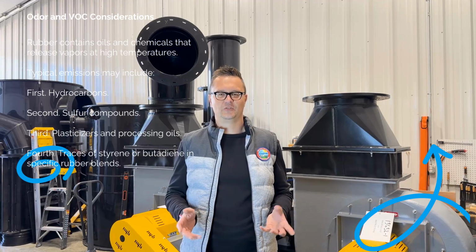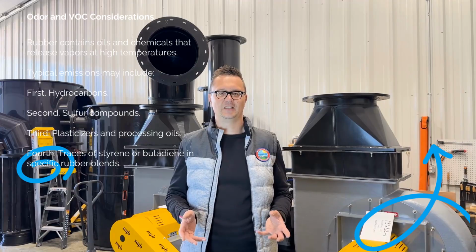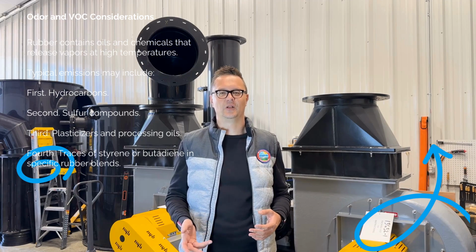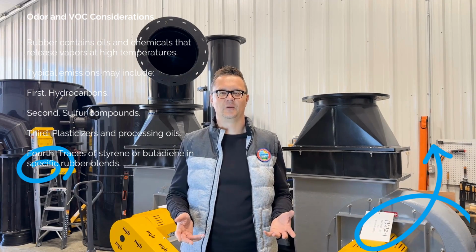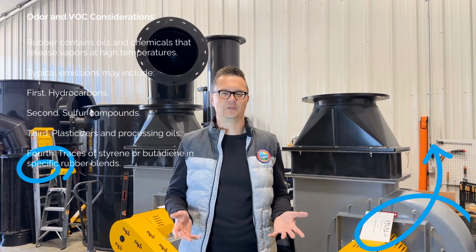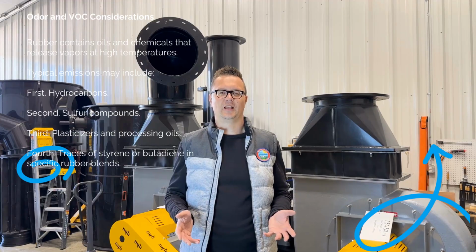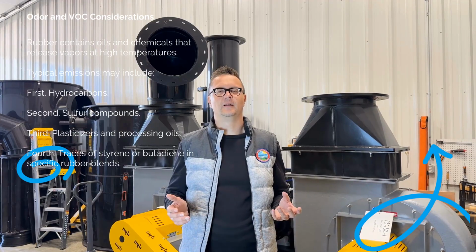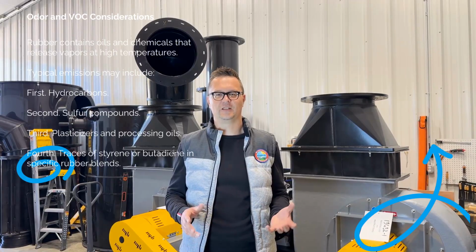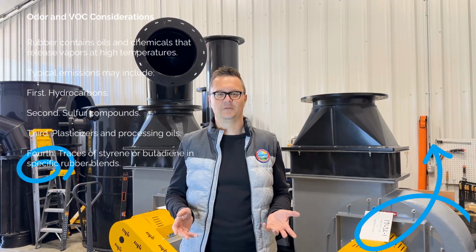Rubber contains oils and chemicals that release vapors at high temperatures. Typical emissions may include, first, hydrocarbons. Second, sulfur compounds. Third, plasticizers and processing oils. Fourth, traces of styrene or butadiene in specific rubber blends. If odor control is required, I add an adsorption stage using activated carbon after the dust collector.